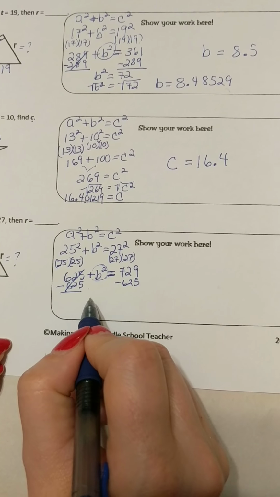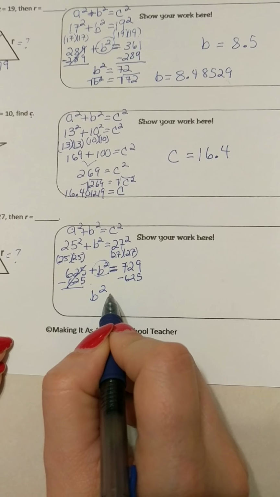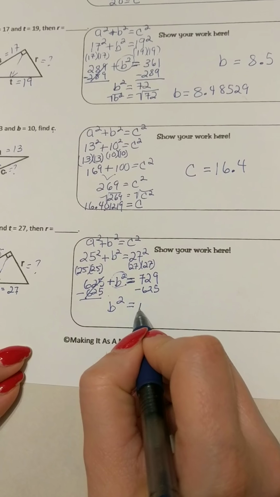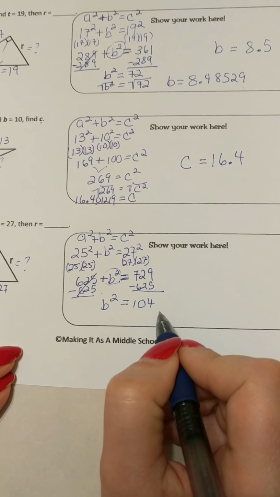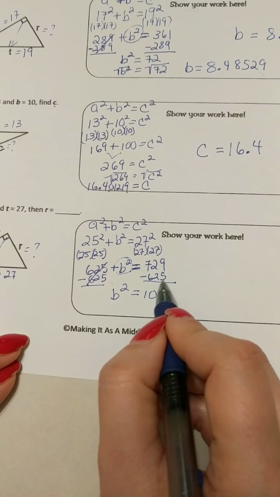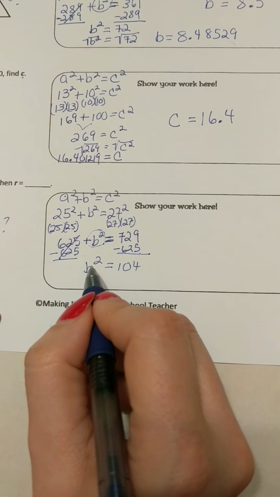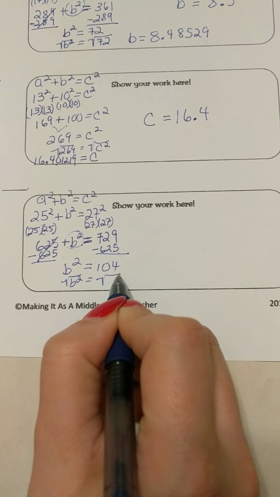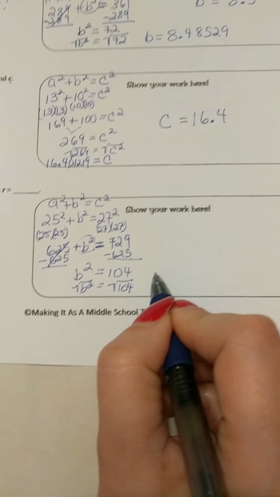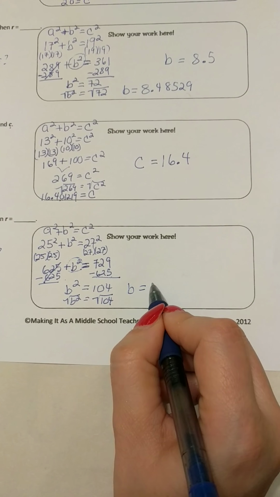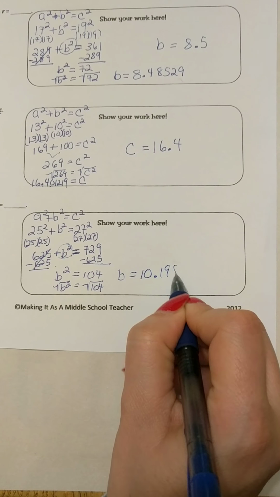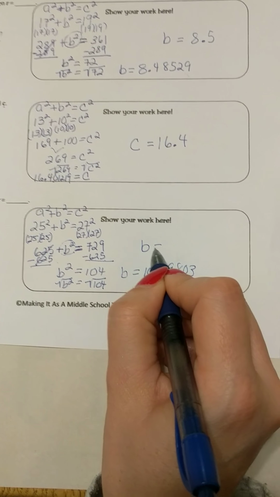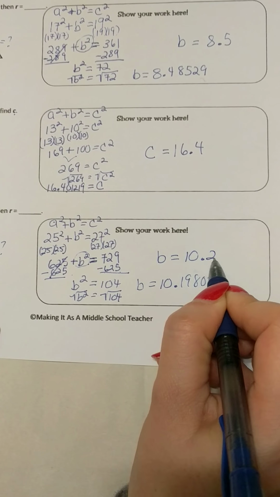625 minus 625 cancel. I'm going to end up with b squared on this side. B squared is going to equal 104. Because 729 minus 625 will give me 104. I would like to take the square root of b squared equals the square root of 104. Therefore, b equals, it's going to be 10.19803. Let's round that to the nearest tenths place, and we're going to get b equals 10.2.